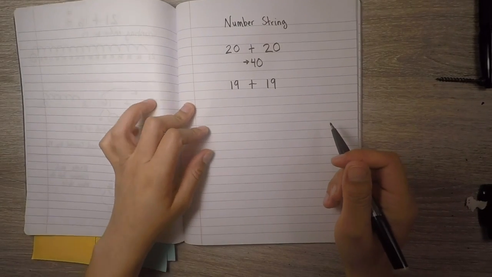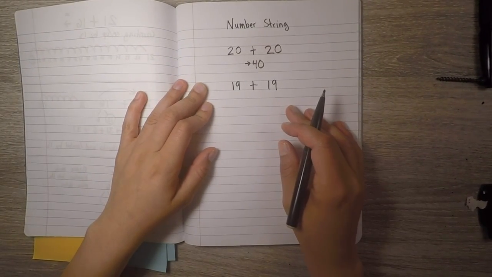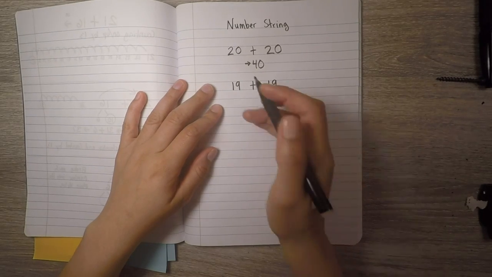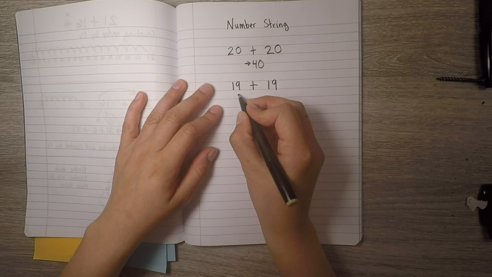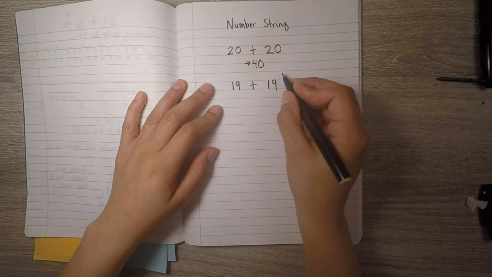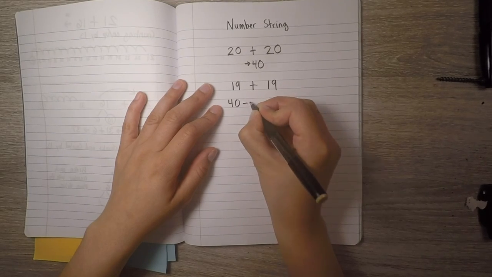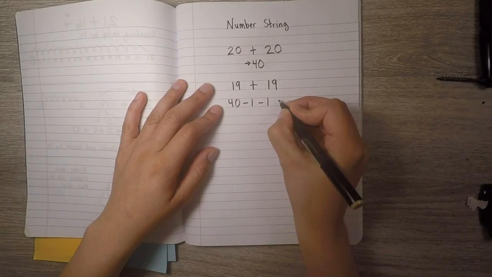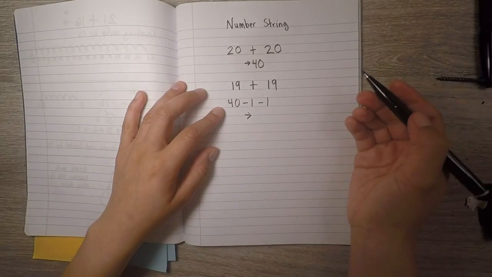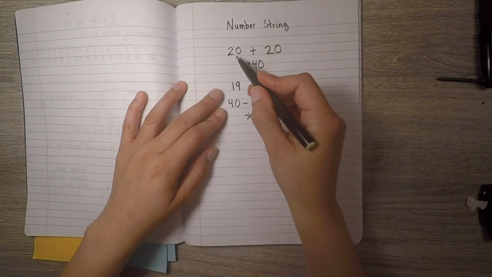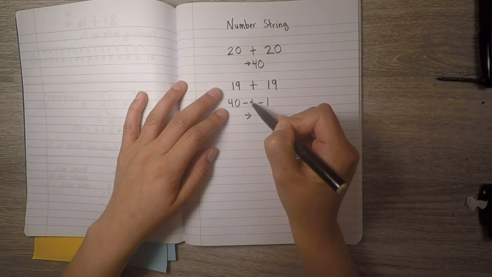Let's think. There are different ways you might have been able to solve this. You might have said, wait, if it's one less here and one less here, I could subtract 1 and 1, and that might lead me to my answer. That would make sense, because to get to 19 from 20, you would have to subtract 1.